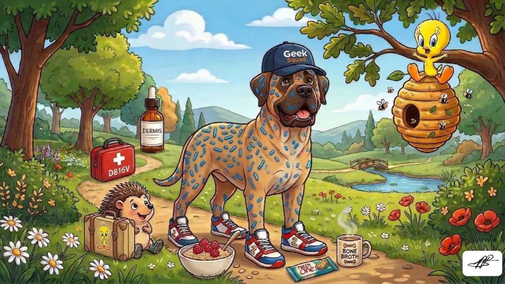The neoplastic mast cells typically express CD25, CD2, and CD30. The symbol for CD25 is this Tweety character sitting on a hive. Tweety sounds like the number 20, right? And hive sounds like the number 5. Put that together and you get CD25.